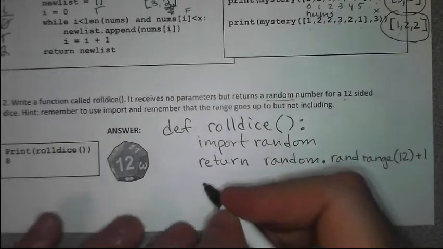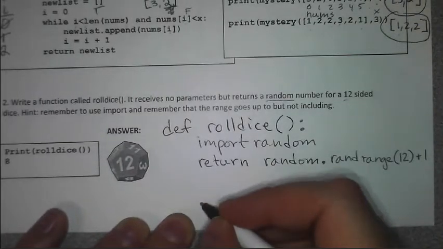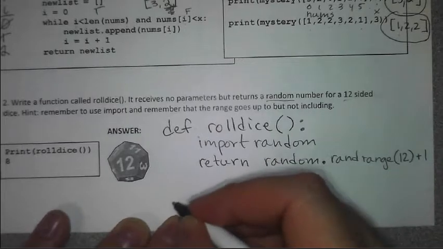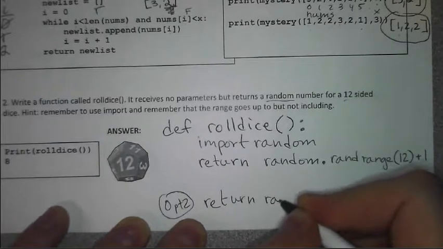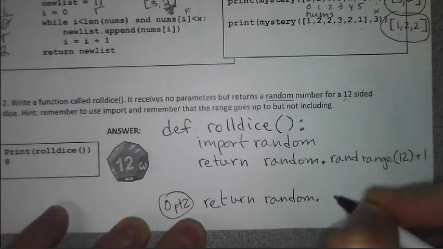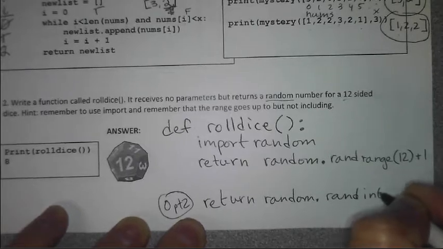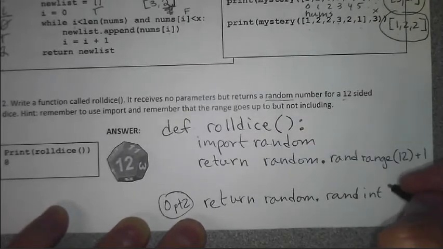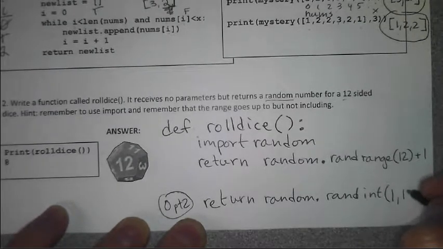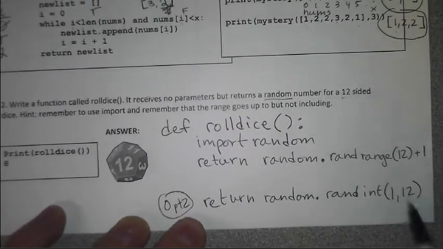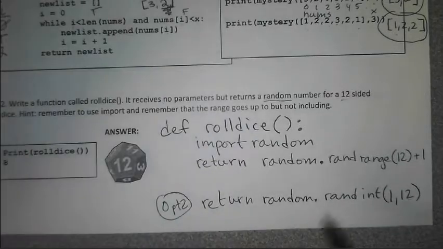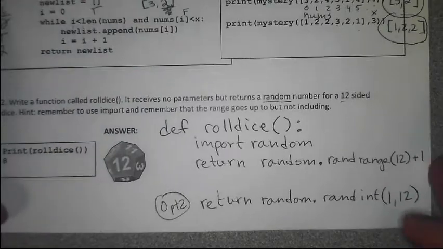Okay, another possibility. Option 2, you could have said return random dot rand int. That's another random function in the random library. Rand int needs 2 numbers, and it will give you a random number between 1 and 12, including 1 and including 12 as possibilities. So 2 different ways you could have done that. At least two different ways.